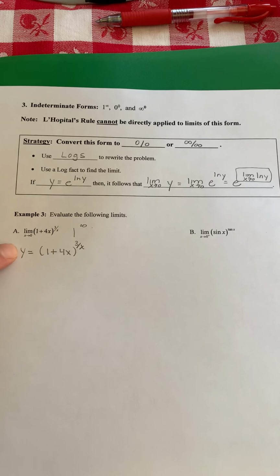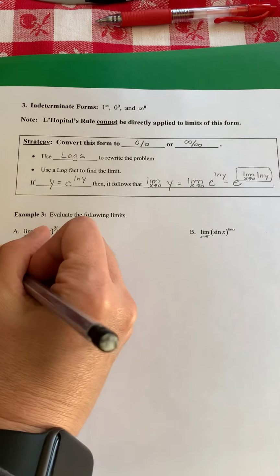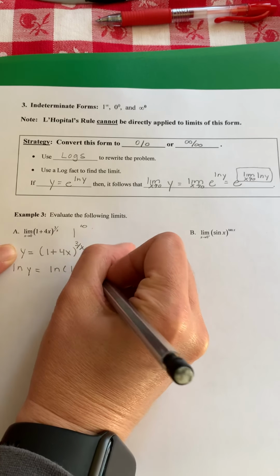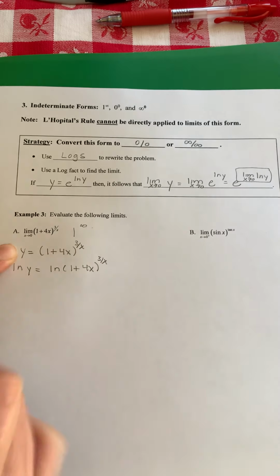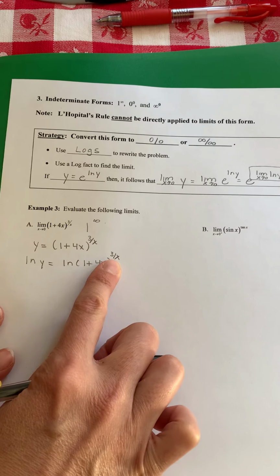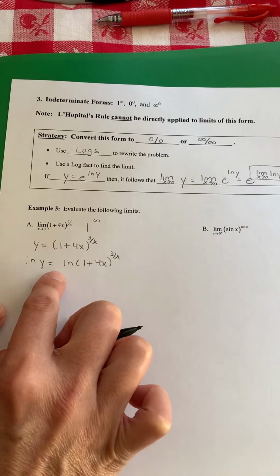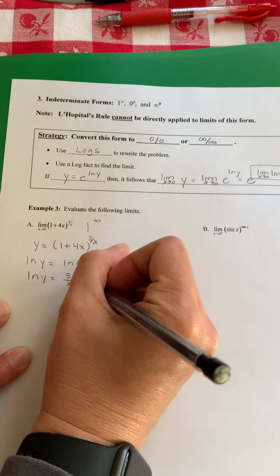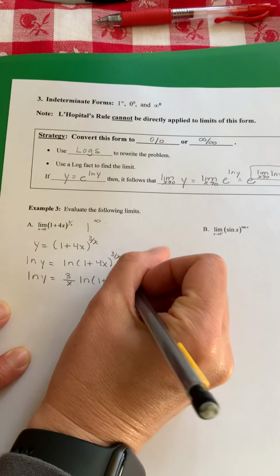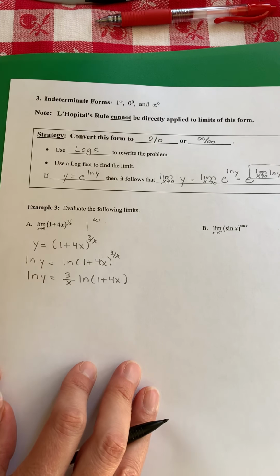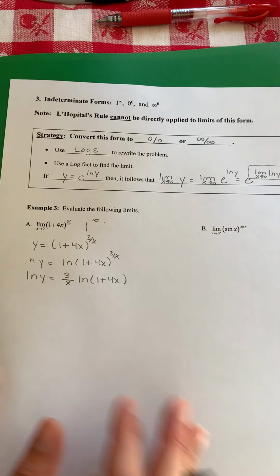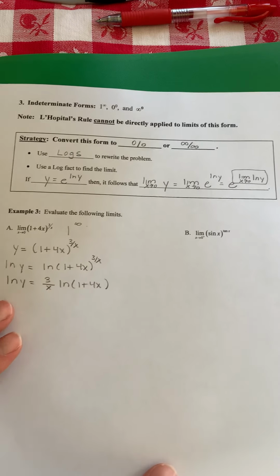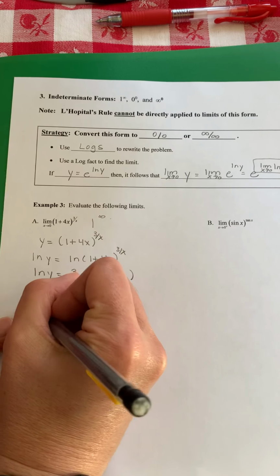Okay, so we already have our expression for y. We're going to take the natural log of both sides. The nice thing about taking the natural log is we have the power property for logs, so the power can come down in front. All right, so remember we want to take the limit as x goes to 0 of the natural log of y. We're trying to find this exponent spot, so we're going to go ahead and do that.